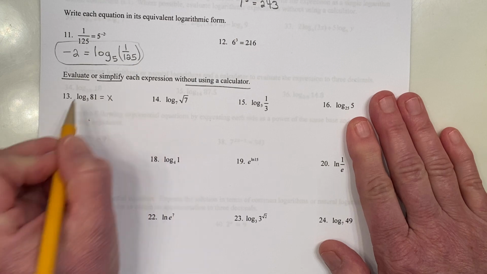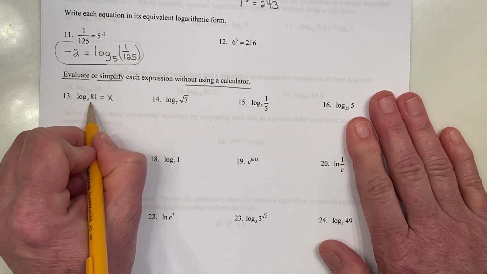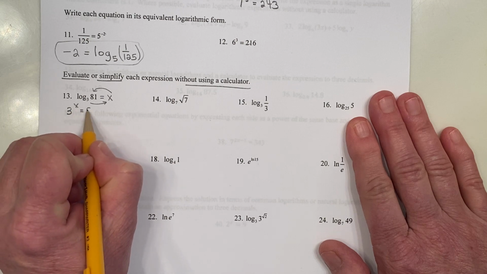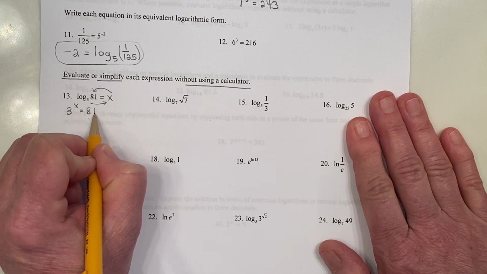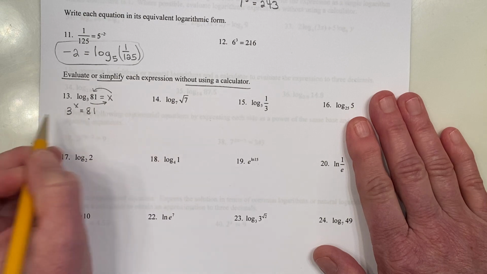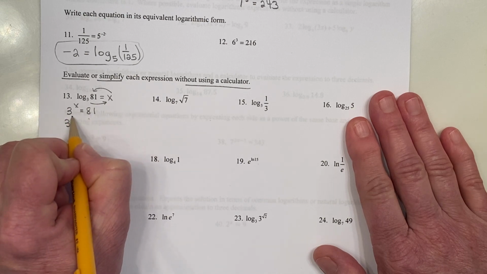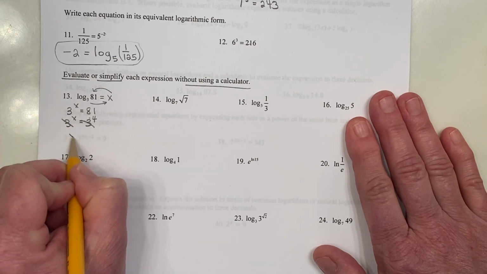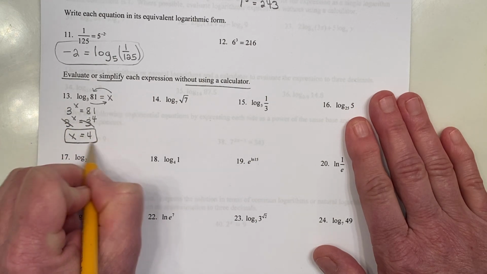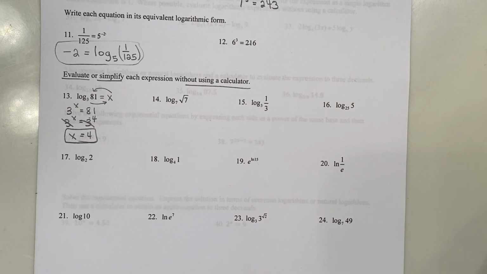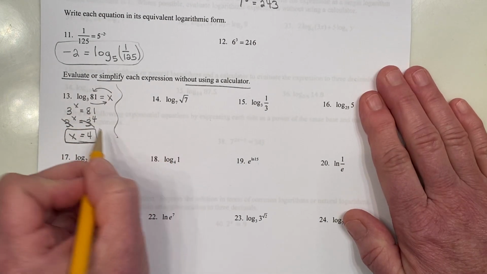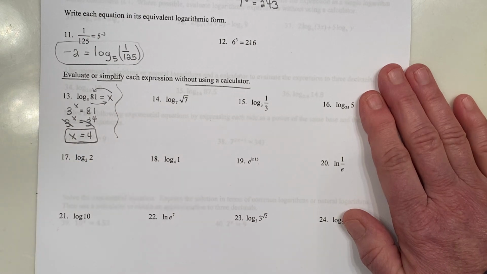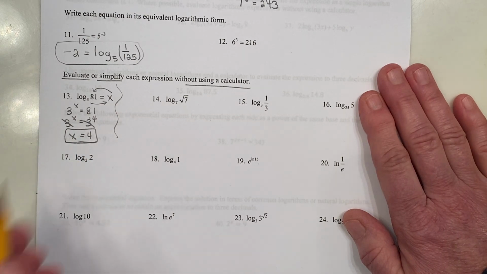Well, we said we would set this problem equal to x, change to exponential. So 3 raised to the x is 81. We got the same base. So 81 can be rewritten as the power 3 to the 4th. We can remove the bases and we have the answer of 4. If you want to use the calculator and you have that nice little template on your calculator where you can just dump in the 3 and the 81, wonderful.